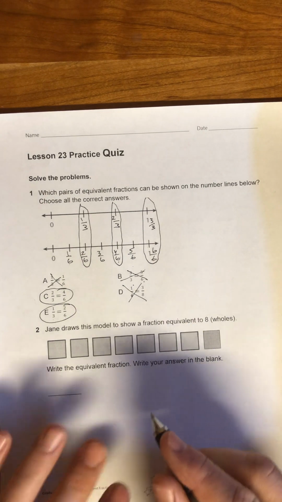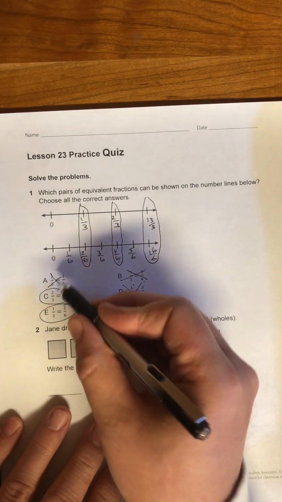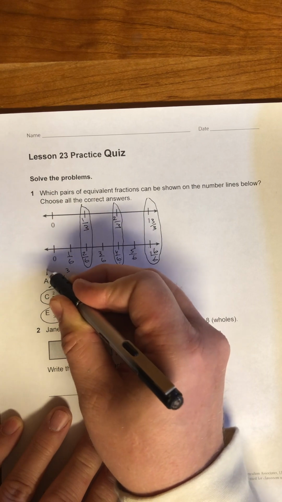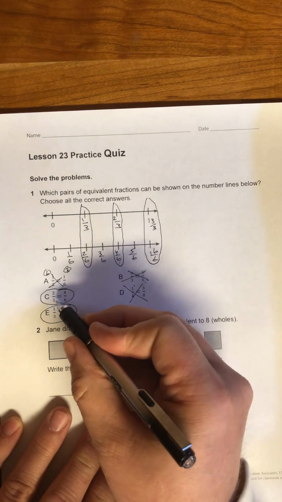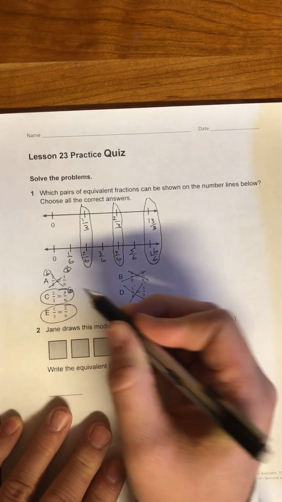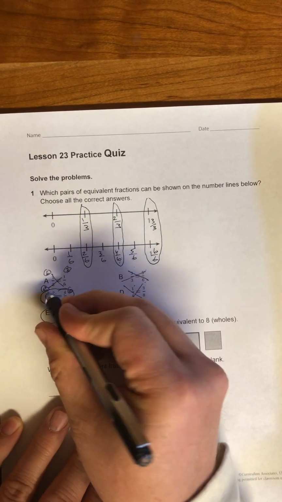Okay. The other way to do this would be to cross multiply. Look, 3 times 1 is 3. 6 times 1 is 6. 6 is not equal to 3. It's not that one. 3 times 4 is 12. 6 times 2 is 12. 12 is equal to 12.